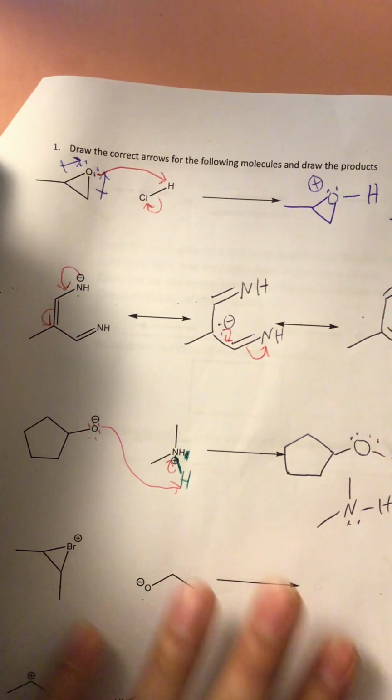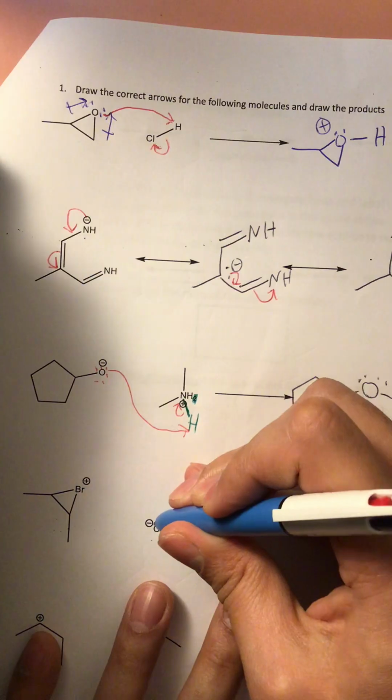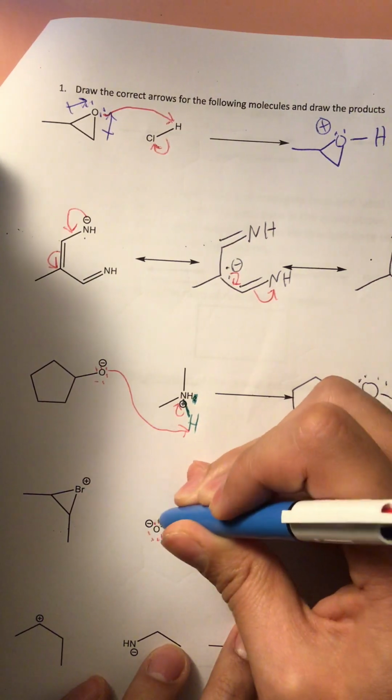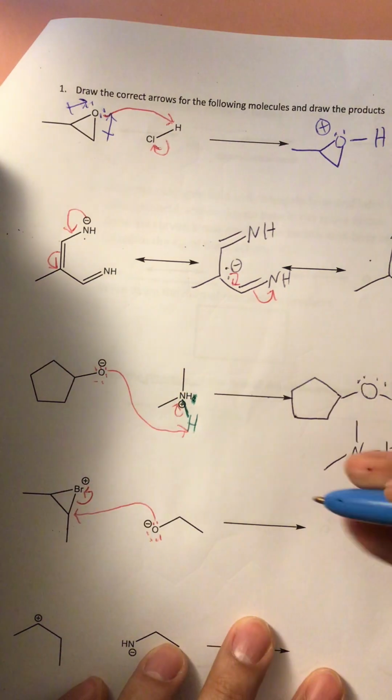Plus the lone pair. Good. Now for this one here, these might be harder to see. If you don't see this next one, that's okay. This is something we're going to do later. But there's actually partial positive charges on here. And this is going to go this way.